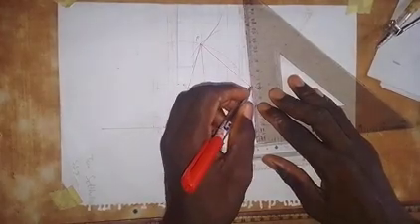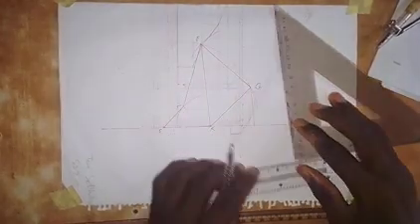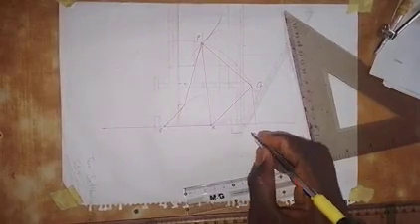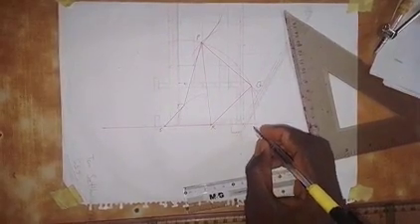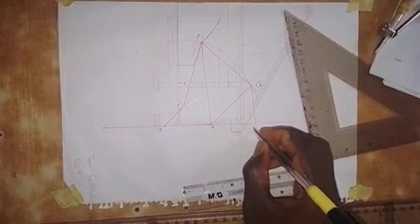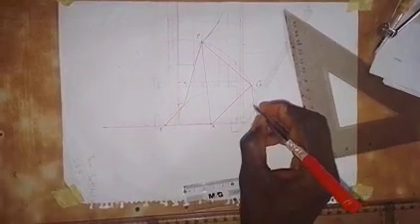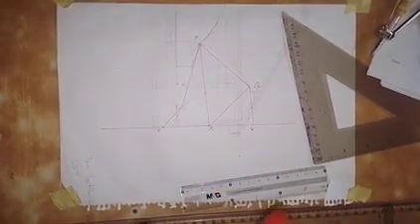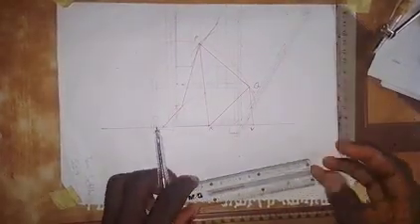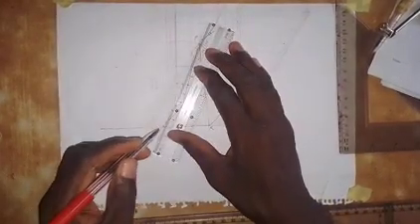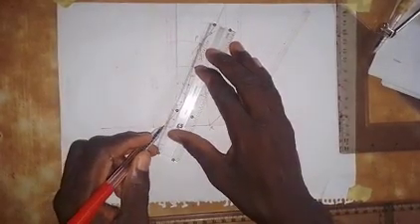Then we draw this line from Q touching this line, and I will call this point V. So this line VQ is parallel to PR. Then the next thing is that we are also going to join SP together. So we join SP or PS together like this.